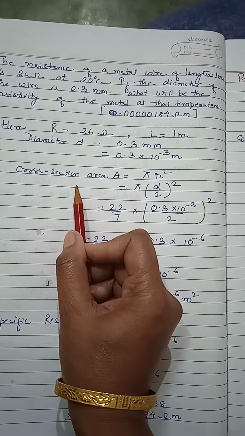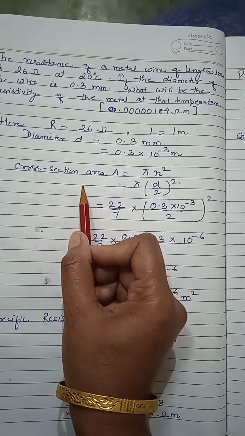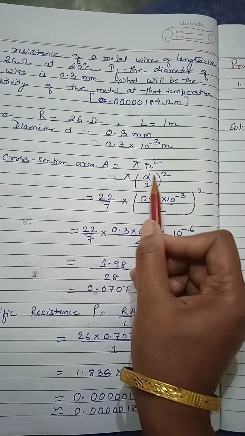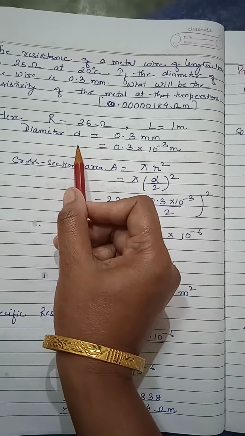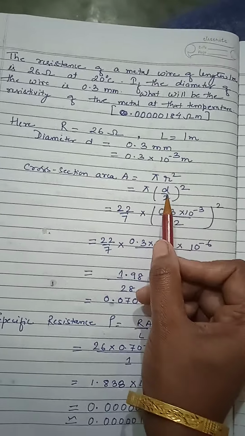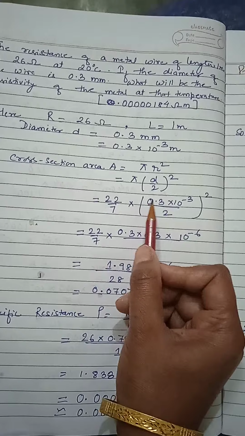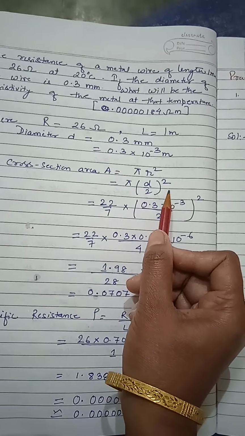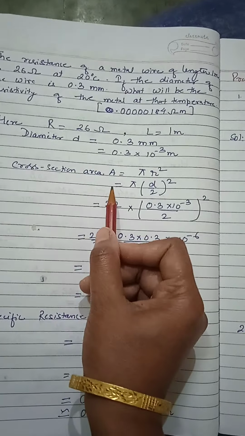Now we know that cross section means the circular part, and the circular part area is always pi r square. Now since the diameter is given, so you can find easily radius by d by 2. So pi d by 2 whole square is your cross section area.